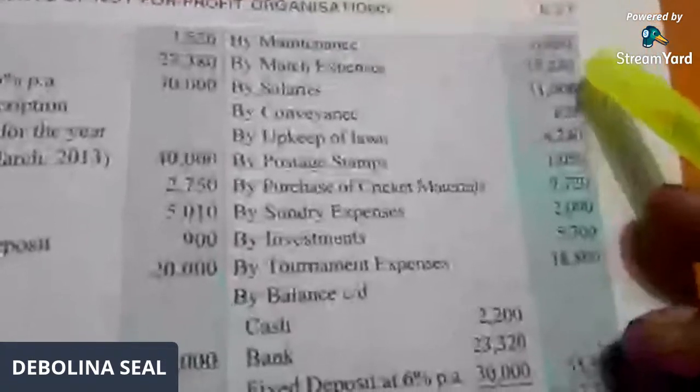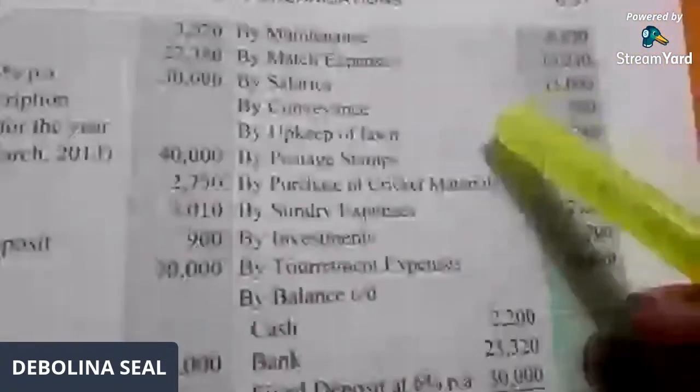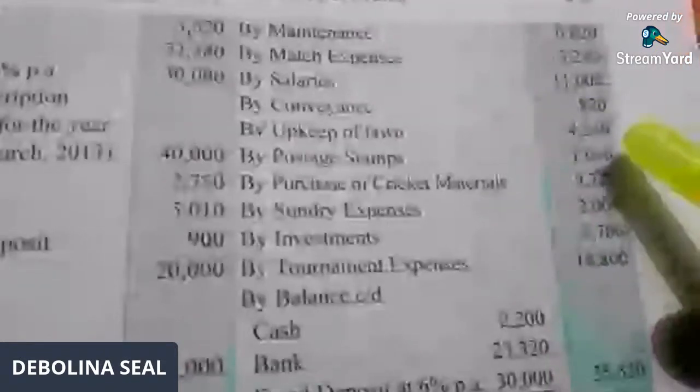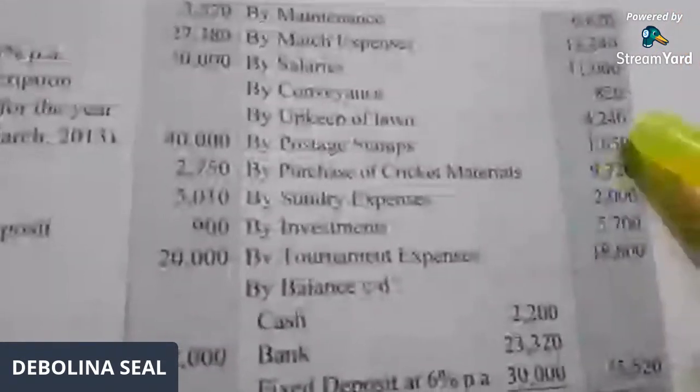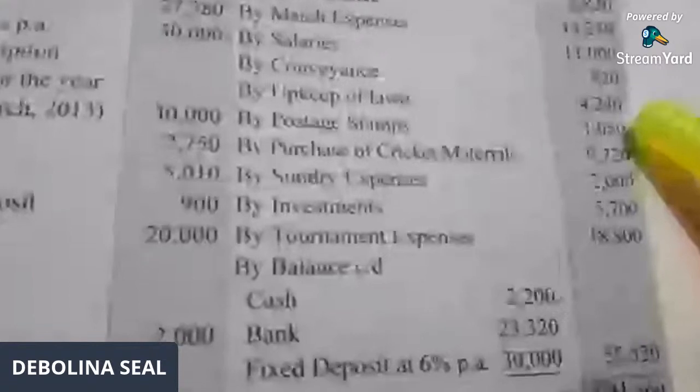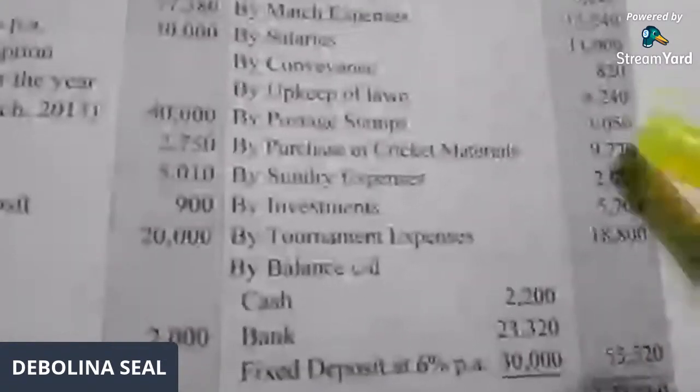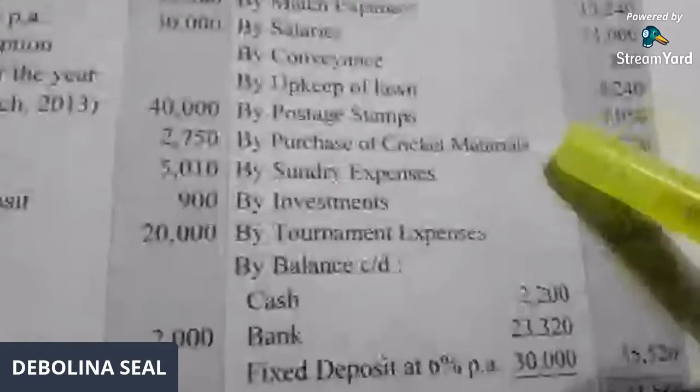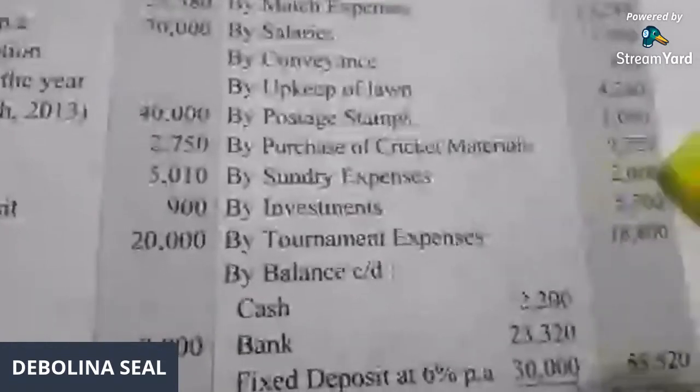After we prepare the opening balance sheet, next thing which we will do is the income and expenditure account. What are the things we are going to record here? From the payments side: maintenance, match expenses, salaries, conveyance, upkeep of lawn, and postage stamps. For the purchase of postage stamps, you add the opening stock and subtract the closing stock. Same with the purchase of cricket materials. Then we will record sundry expenses. So let's see how we proceed.